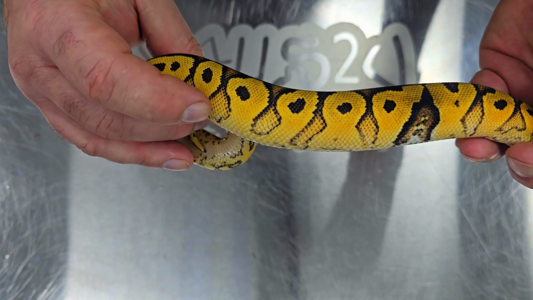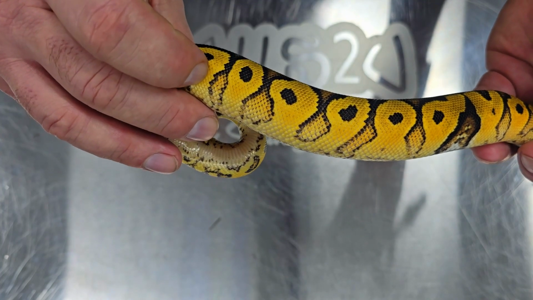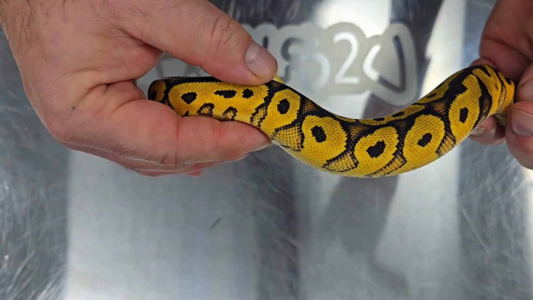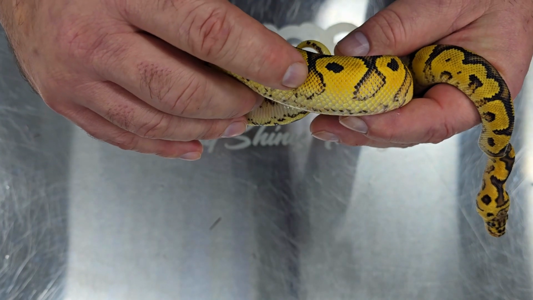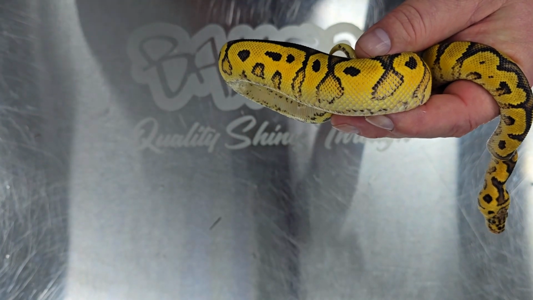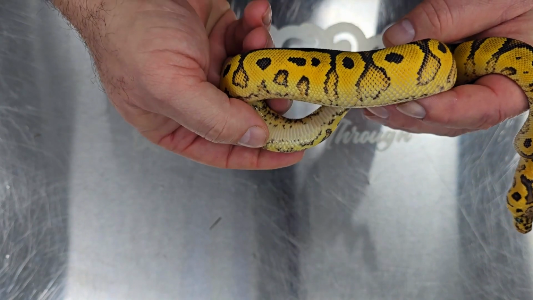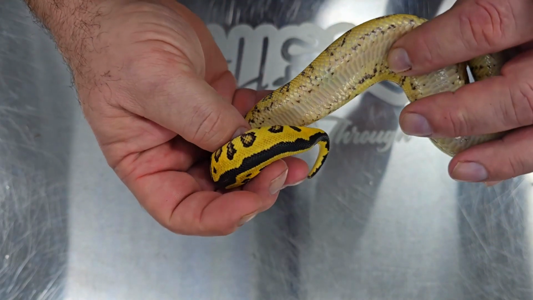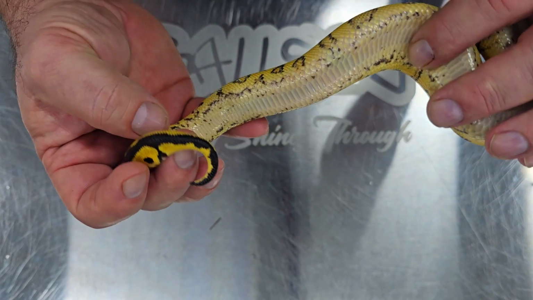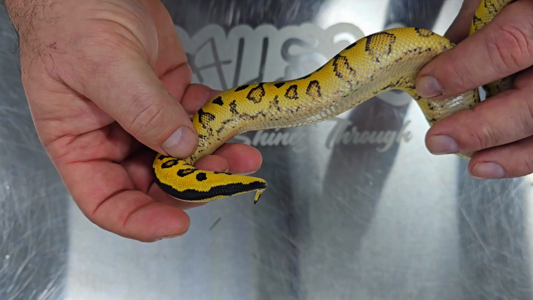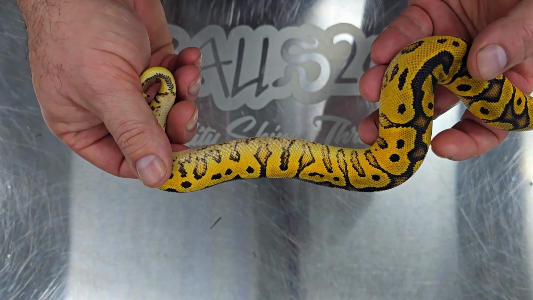Typically on a yellow belly, this flaming is more checkered looking, almost granite looking. And again, if we turn it over, it has a very similar yellow belly-esque type belly. Not as much as a yellow belly clown, but it is somewhat there.